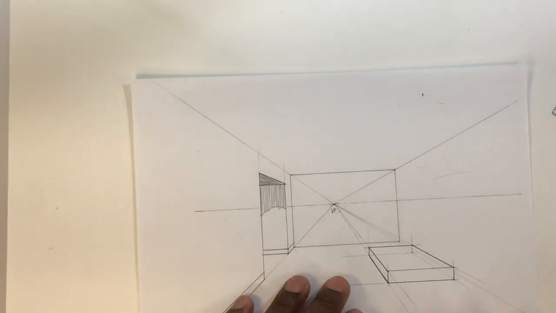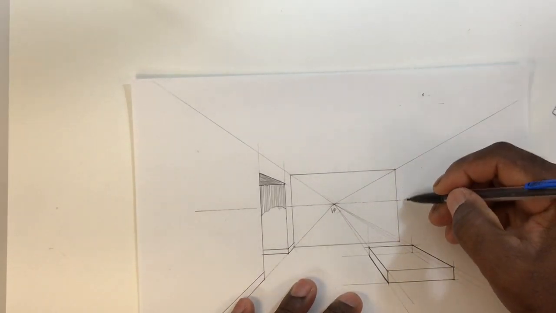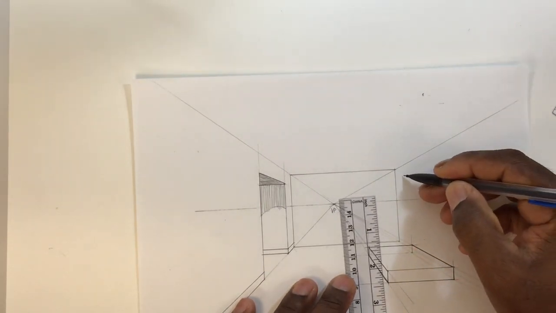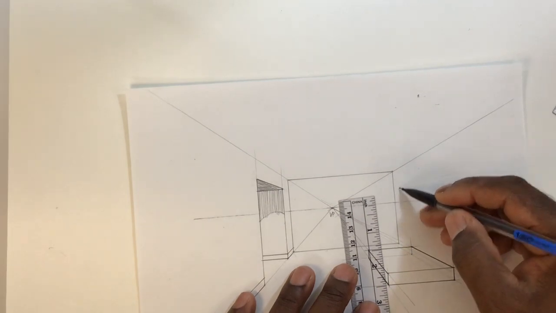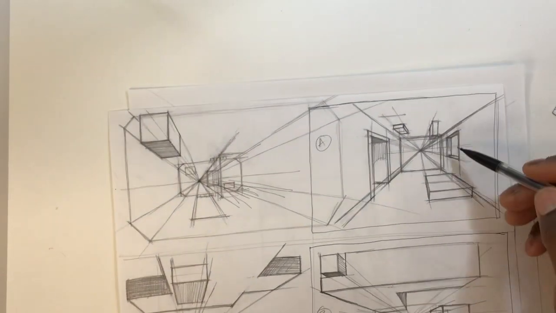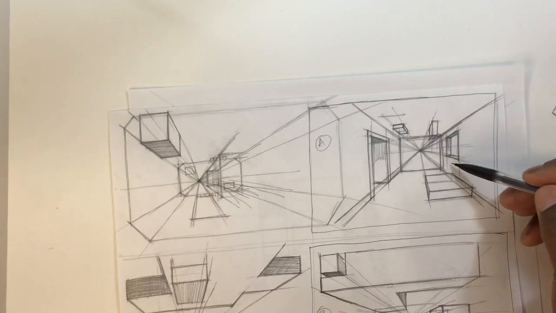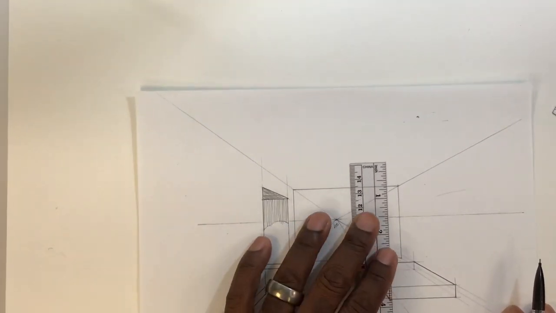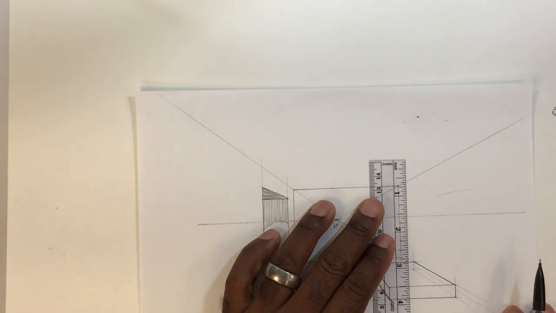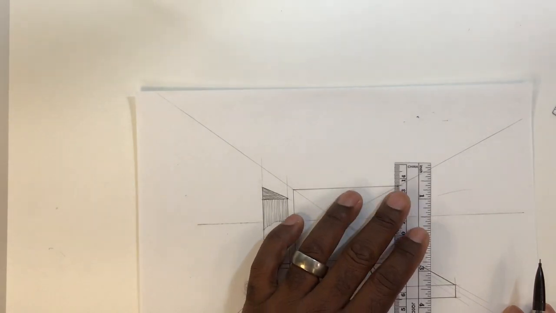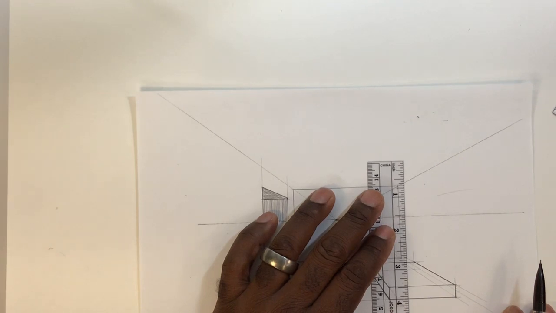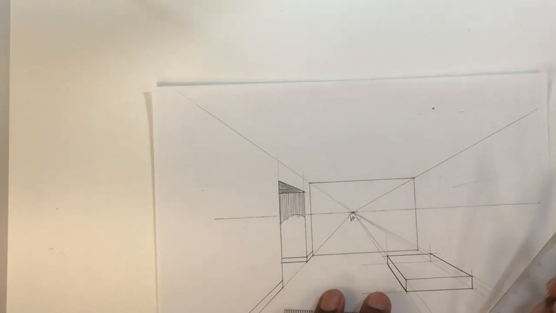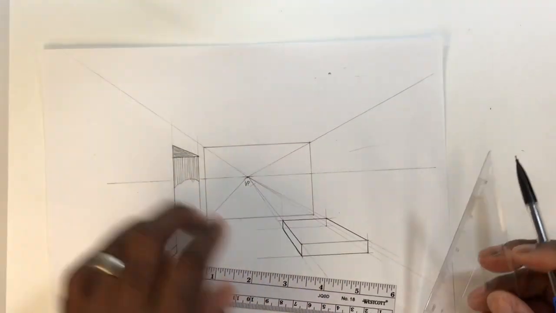So there's that box. So I'm going to go ahead and deal with this feature right here. Okay, this inset window. What I will do is use my triangle yet again.